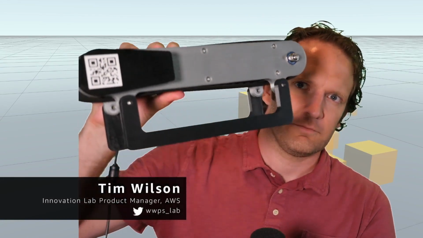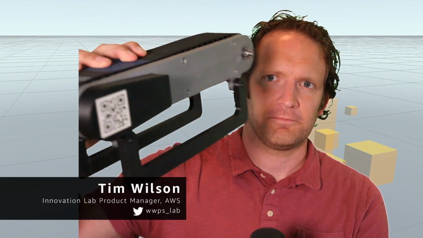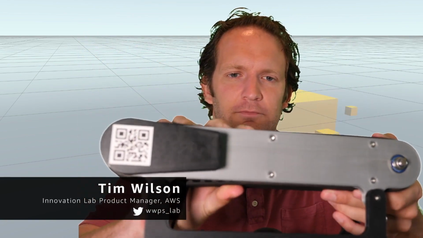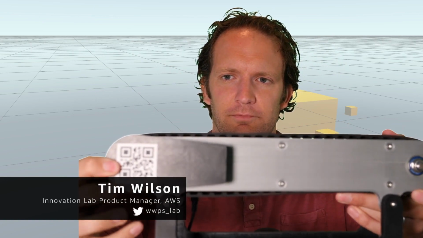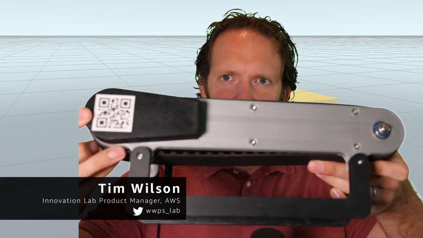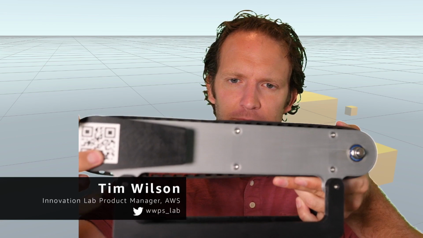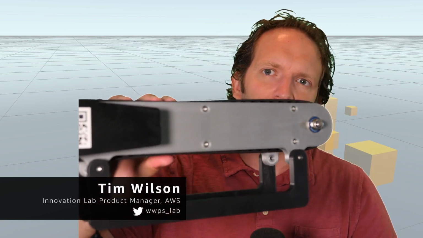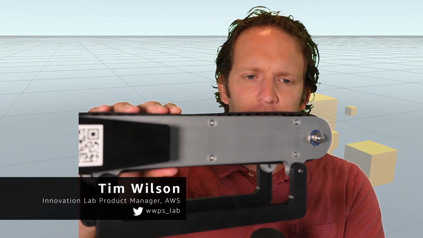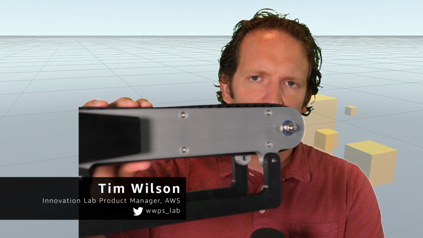If you could just hold up that conveyor belt, kind of show what it is. And so yeah, he built this conveyor belt. Move it a little bit over. There we go. Yeah, so this conveyor belt is controlled using a mobile app. Well, a Sumerian scene that can be used in a mobile app. And it's also integrated with AWS IoT, and that's kind of how it's controlled. And so that's what we're going to be looking at today.